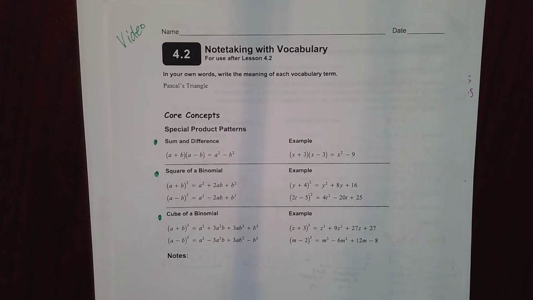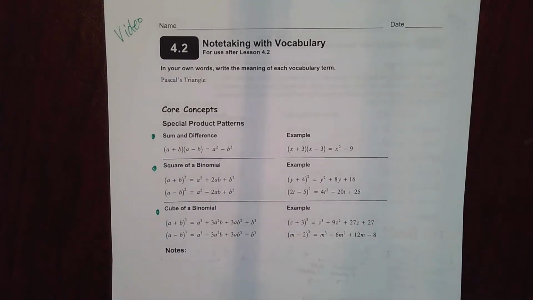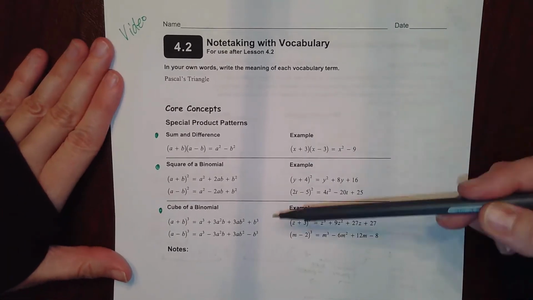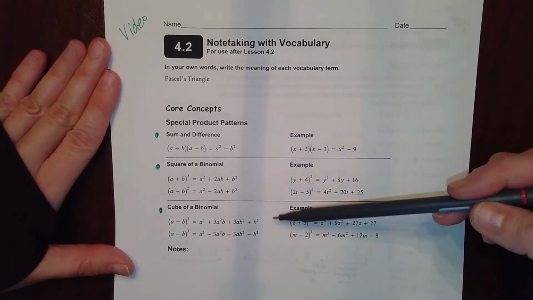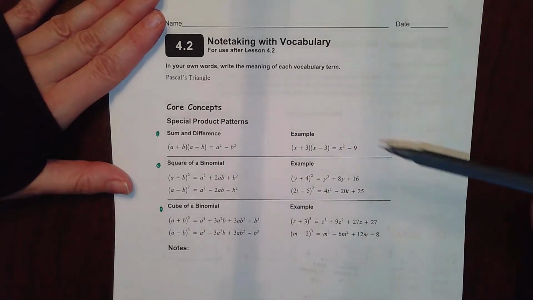We are now on page 83, 4.2 in your student journals. We are actually going to talk about adding, subtracting, and multiplying polynomials today. So what I wanted to show you is just some of these patterns that we would look for as we do our multiplication of polynomials.